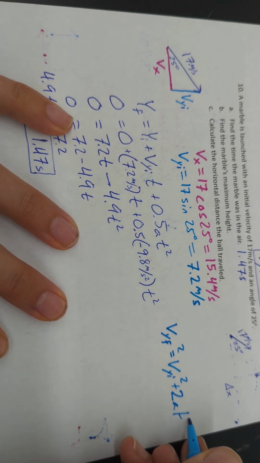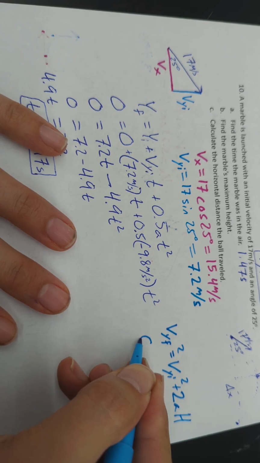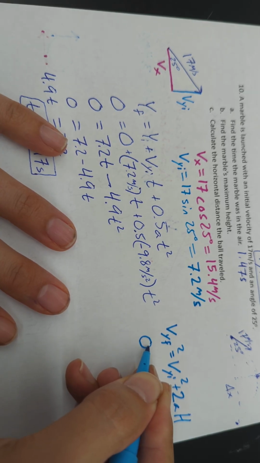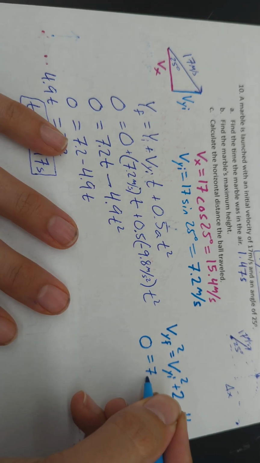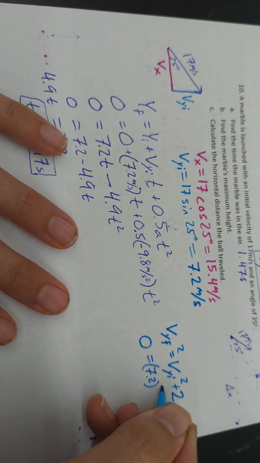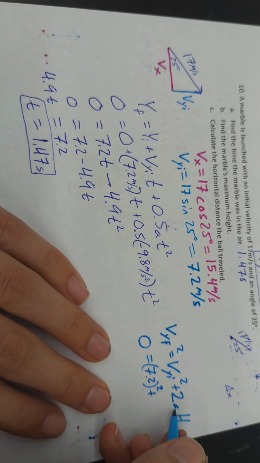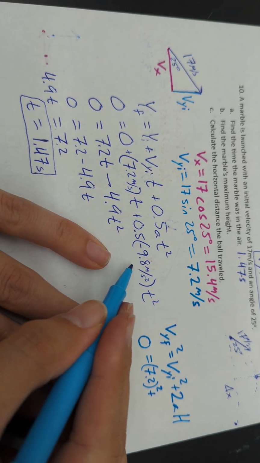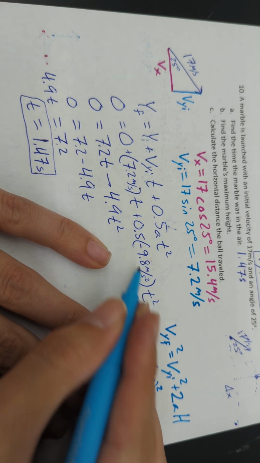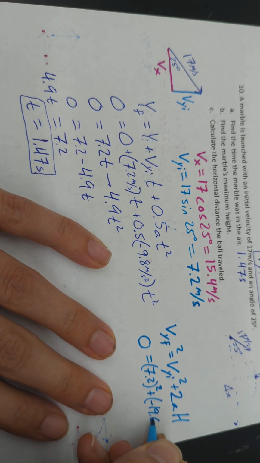I'm just going to say this is h, that max height right there. So when this is 0, 0 equals Vyi squared, which is 7.2 squared, plus 2 times a. Remember, a is gravity, so 2 times negative 9.8 would be negative 19.6 times h.